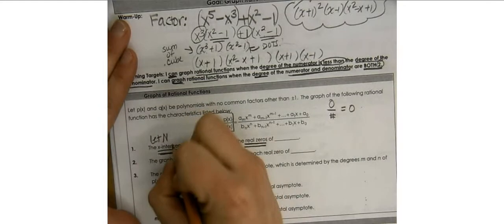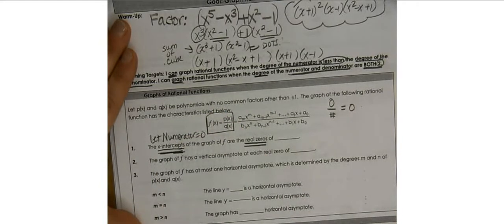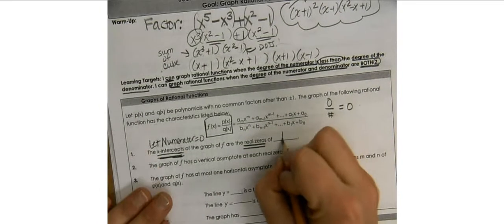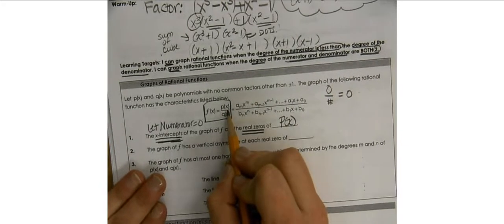So to find our x-intercepts, we're going to let our numerator equal 0. So whenever you let your numerator equal 0, you'll end up with your x-intercepts. And so they are the real zeros of p of x. So that is your numerator polynomial.